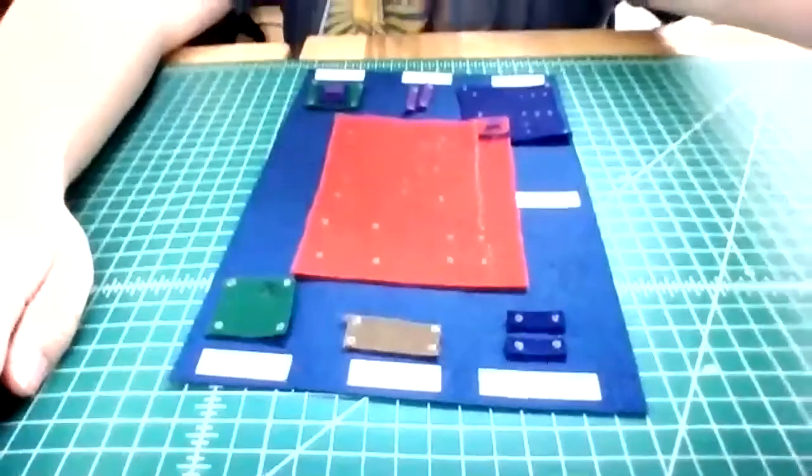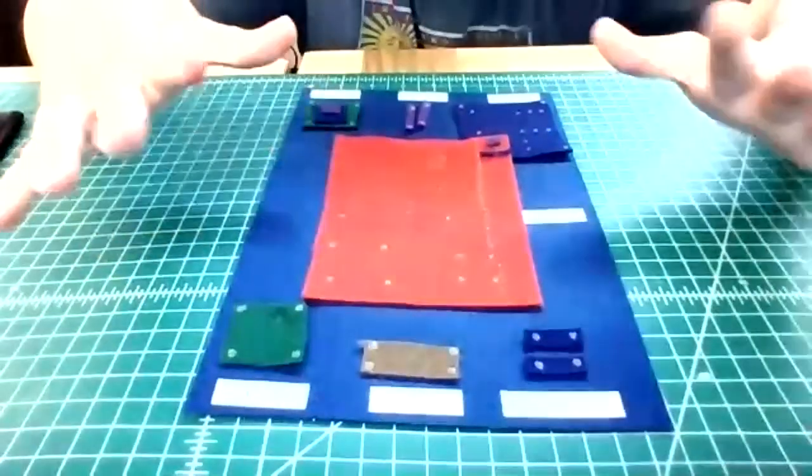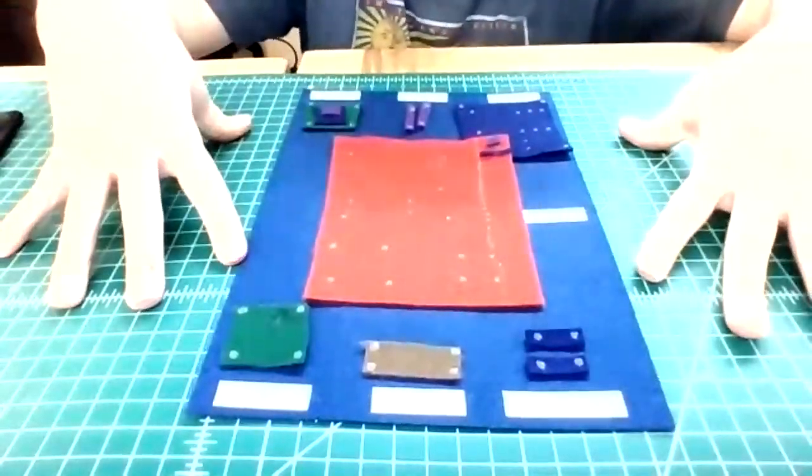Awesome. All right. Well, Zane, you're ready to show us yours? Sure. So I have my little diagram here of how to put together a computer.